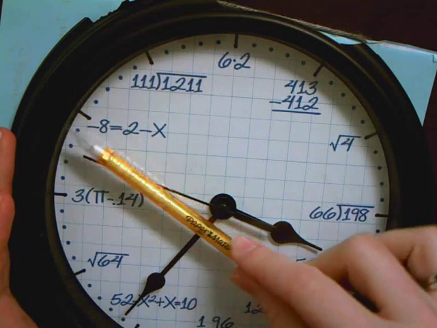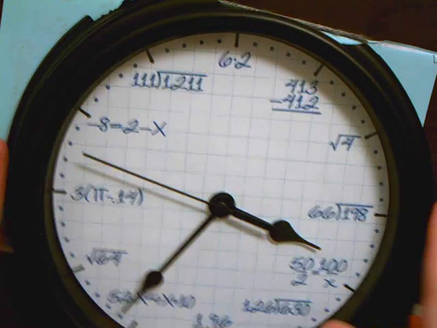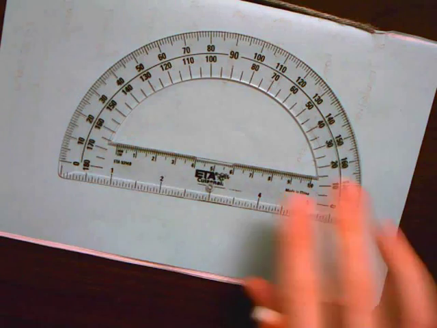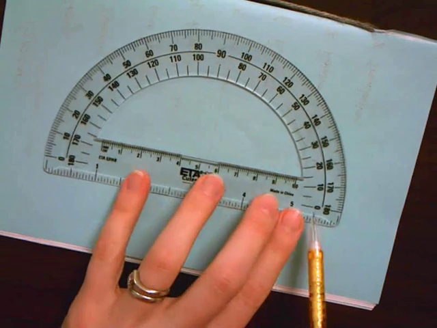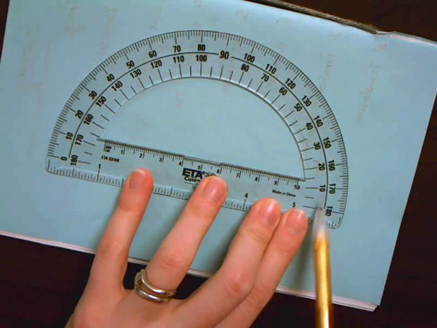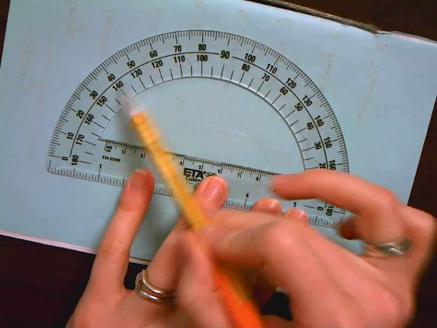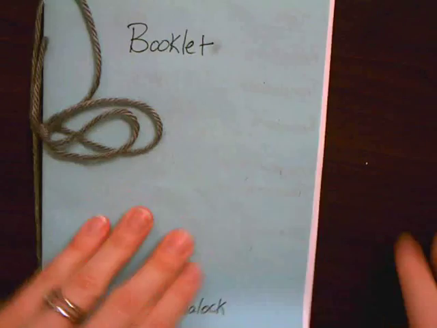Counterclockwise means just the opposite. We would be going the opposite direction of that second hand and the minute hands as well. And the protractors actually give you both of those pieces of information. So if my point is here and I'm rotating 90 degrees clockwise, then I'm using this inside measurement. Counterclockwise would be more like the outer measurement.